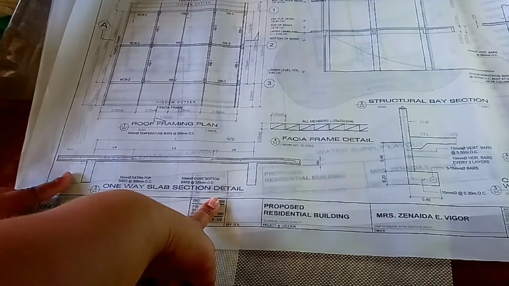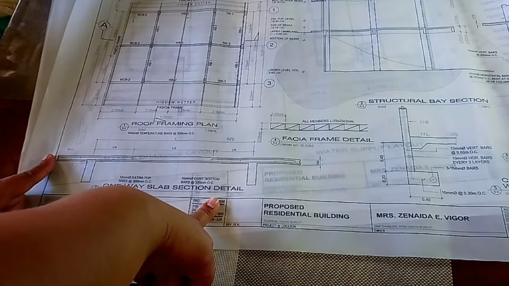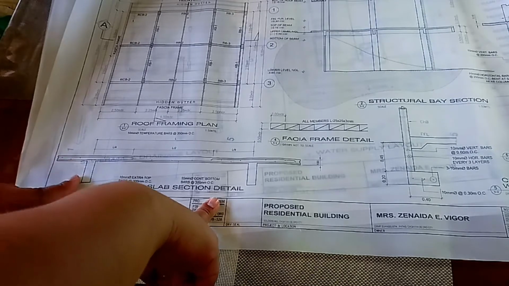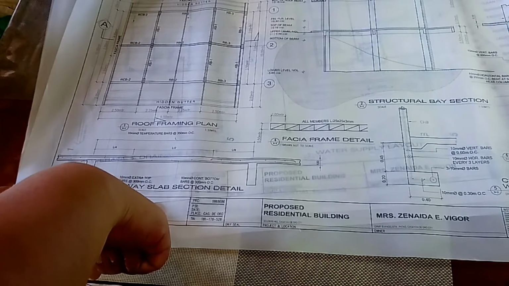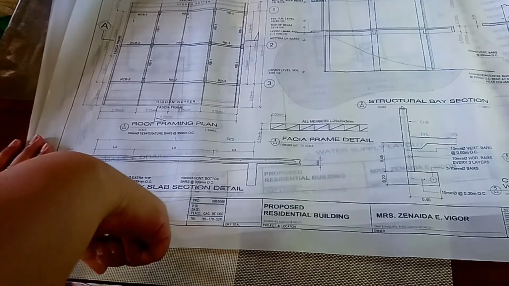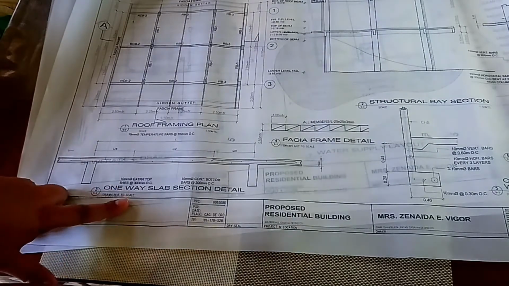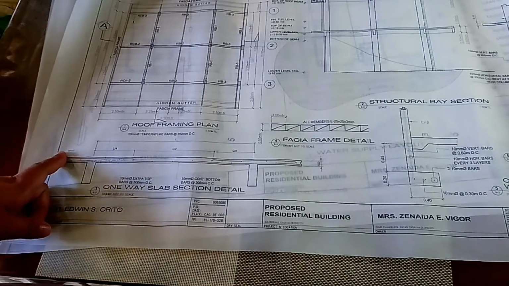The design of the one-way slab is done by the structural engineer that you will get for the project. But I think when you reach your fourth year, fifth year, you're going to have a subject related to structural design.